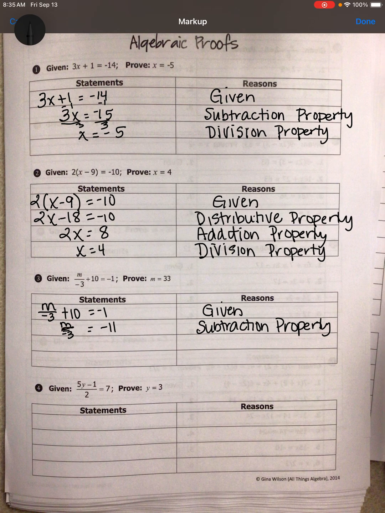And then to get rid of that 3 on the bottom, I'm going to multiply both sides by negative 3, and I get m equals 33. And since I multiplied both sides, my reason is multiplication property. All right, and then on to the next one. So notice we're not using all the lines. Sometimes you will, sometimes you won't.